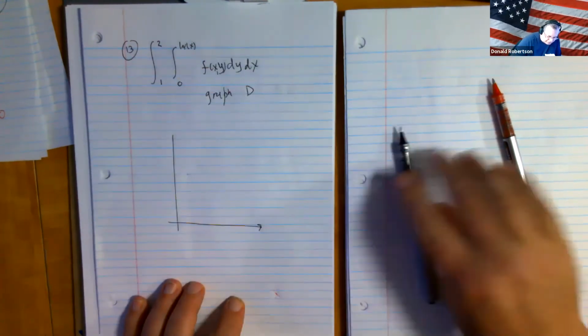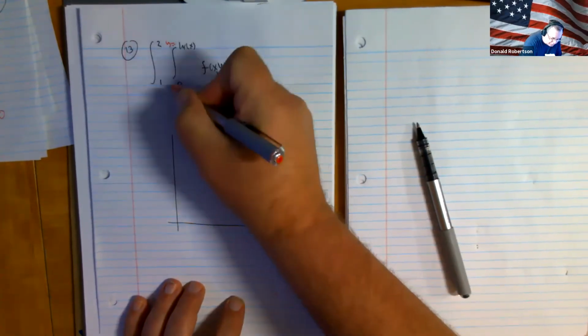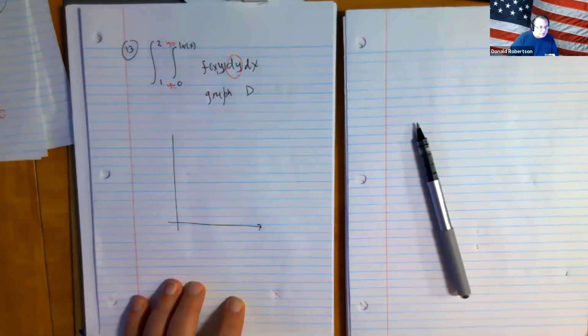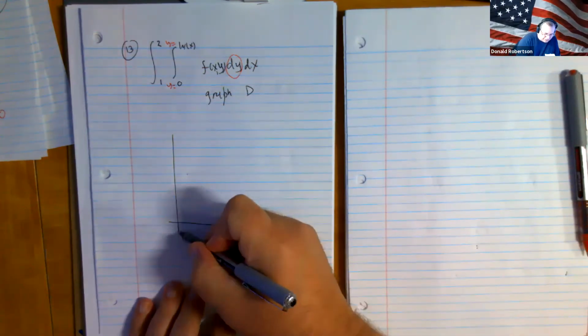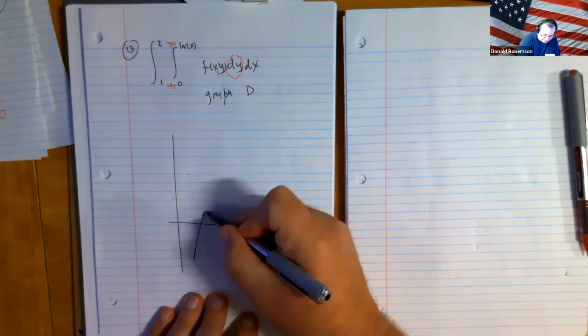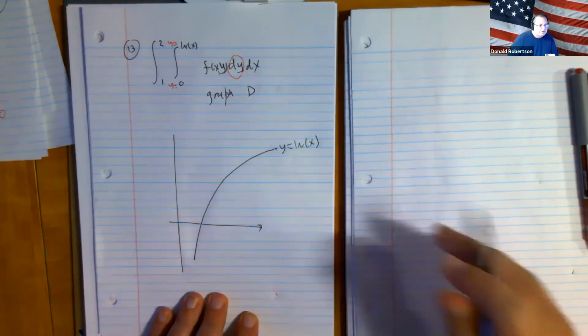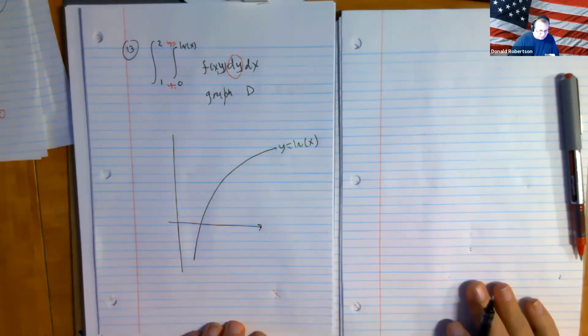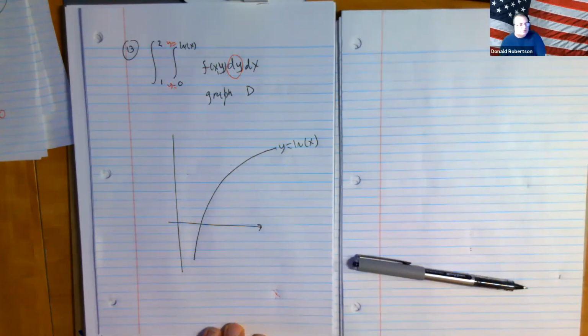Would you agree that because this is dy, that makes y equals 0 and y equals log x. Now, if you do the log function, y equals log x, it looks like that. Great. If you do y equals 0, what axis is y equals 0?